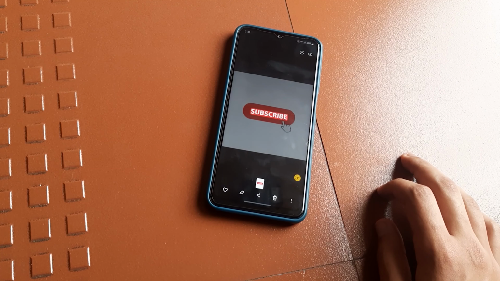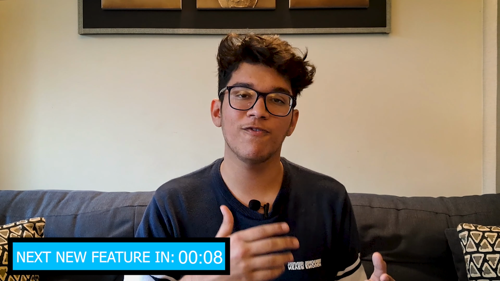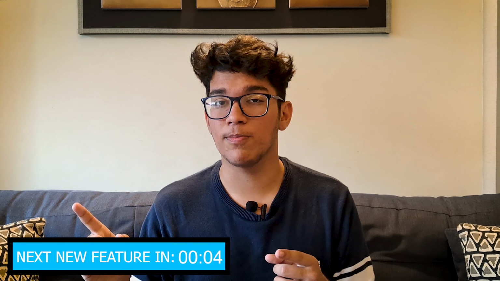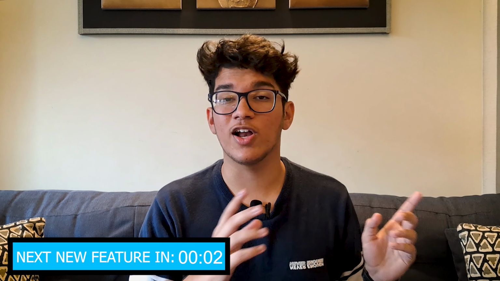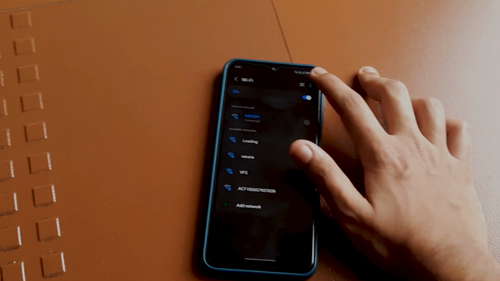And I know Apple did release this earlier as well, but it did come on Android much before Apple actually introduced it on iOS. So before you call it an iOS copy, it was first actually introduced on Android a few generations ago. So the next new feature is intelligent Wi-Fi.